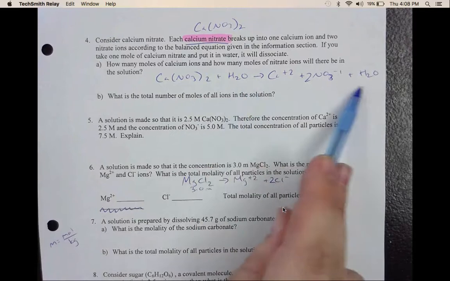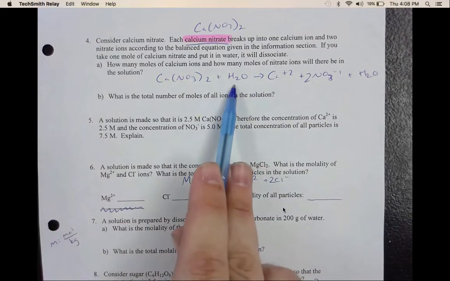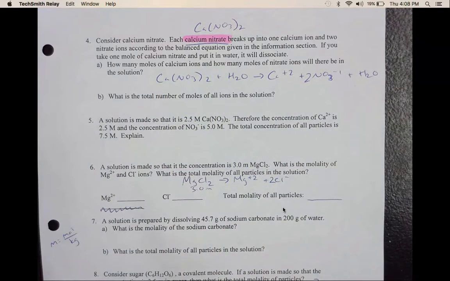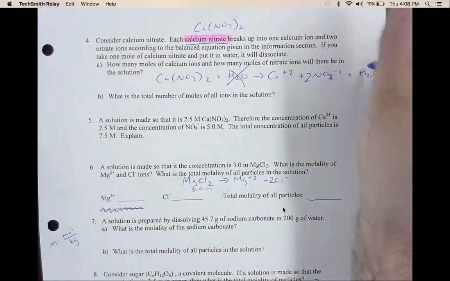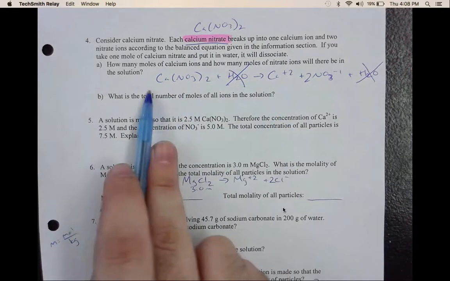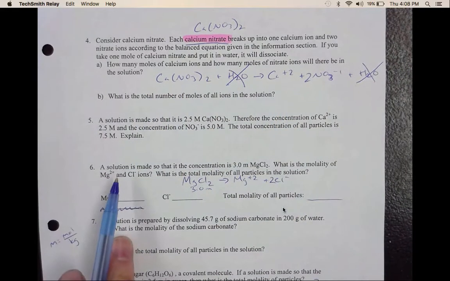We normally don't write the water. The reason why we don't write the water is because it's present on both sides. So it's not actually a part of the reaction, it's only what's being dissolved. I wanted everyone to see that the water really is there, but we don't take the time to write it because it's not affecting the reaction. So we cross them off and we always just write the dissociation like this.